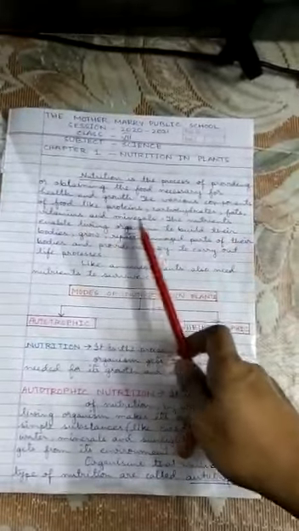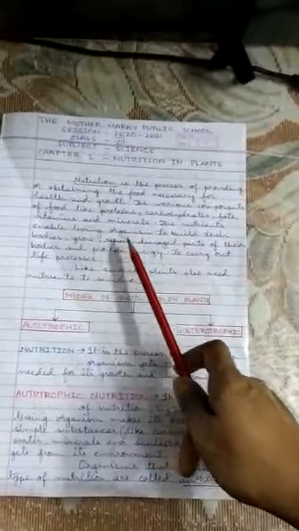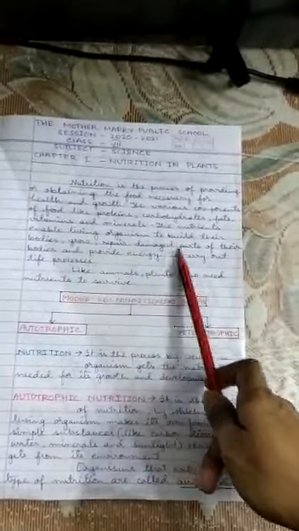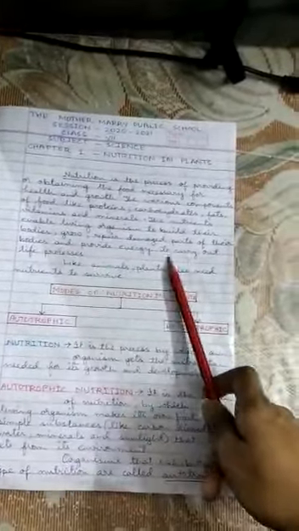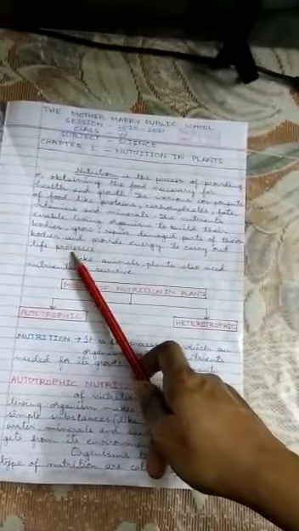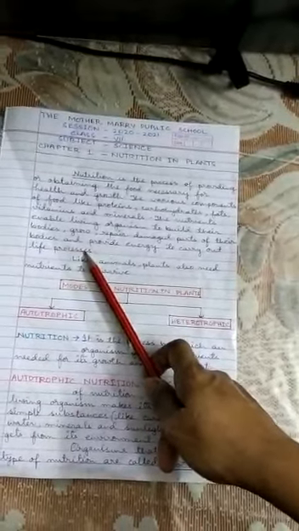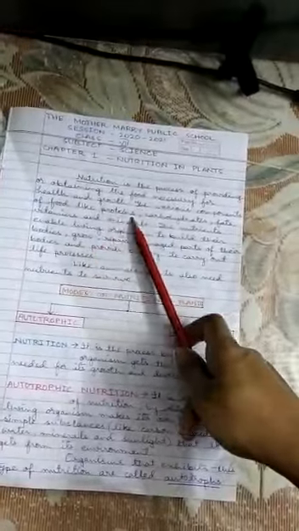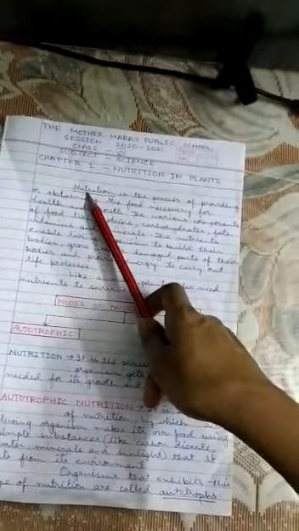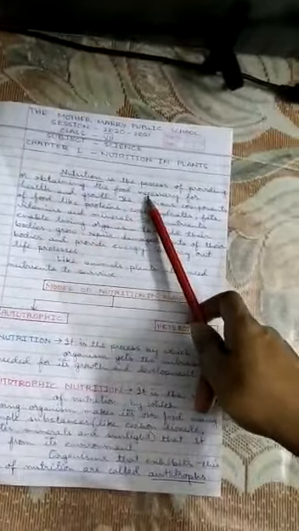The nutrients enable living organisms to build their bodies, grow, repair damaged parts of our bodies, and provide energy to carry out life processes like digestion, respiration, circulation, everything. Whatever we do is being energized by the nutrition we take. That all we have known in our previous class.